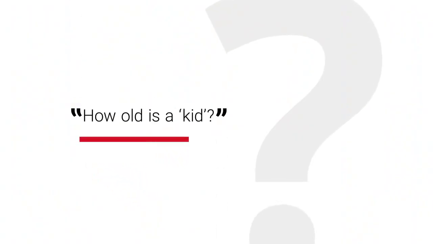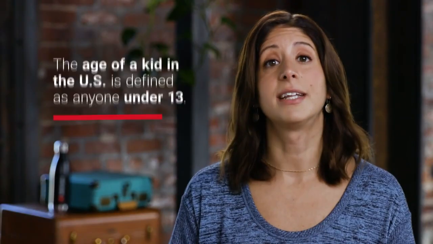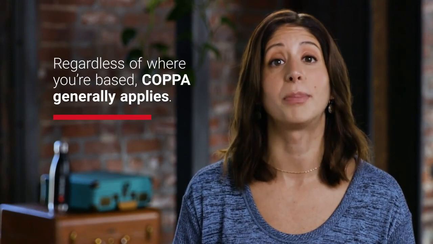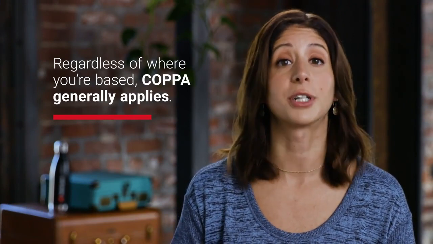How old is a kid? The age of a kid in the US is defined as anyone under 13, but the age of a child may be higher in other countries. So you'll need to consider the factors we just went through that apply to COPPA, in addition to any applicable local laws regarding children. Note that regardless of where you're based, COPPA generally applies. Be sure to consult a lawyer if you have questions.